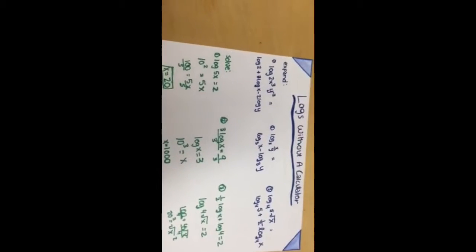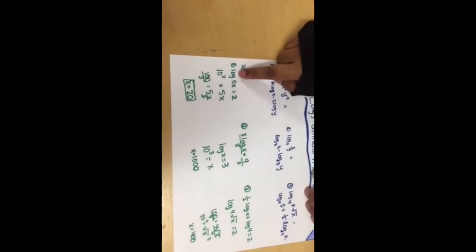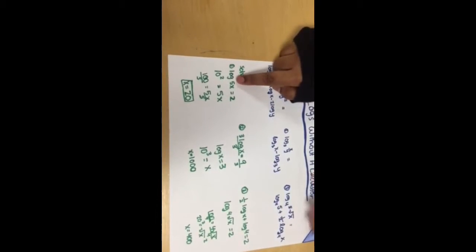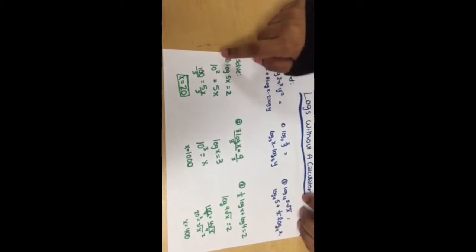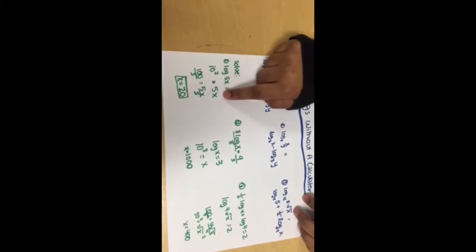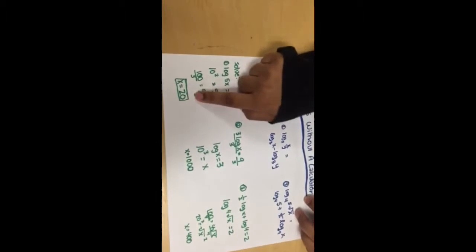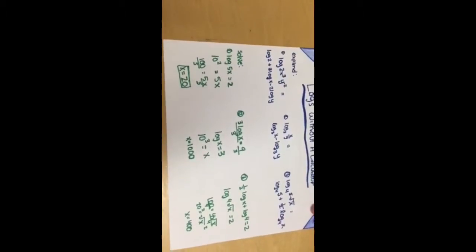Here are some examples on how to solve logs without a calculator. One of these examples is log 5x equals 2. Using the exponential formula for a log, we know that 10 to the power of 2 equals 5x. 10 to the power of 2 is 100. Now divide both sides by 5, and that's how we get 20. And here are some more examples to look at, so pause the video.